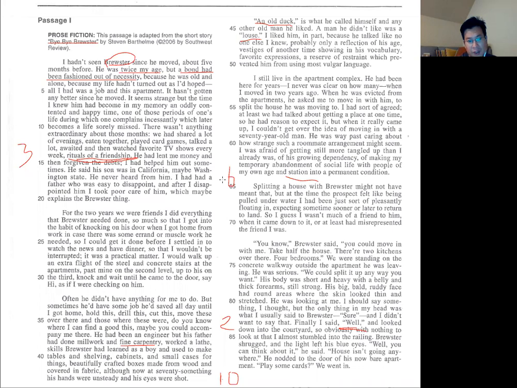And then it's from line 53. It says when he was evicted from an apartment. So this is one of the facts about the move in. So he asked me to move in with him to split the house he was moving into. And then I had sort of agreed, at least he had talked about getting a place at one time, so we had reason to expect it. But when reality really came up, I couldn't get over the idea of moving in.